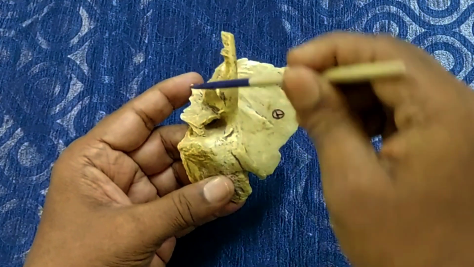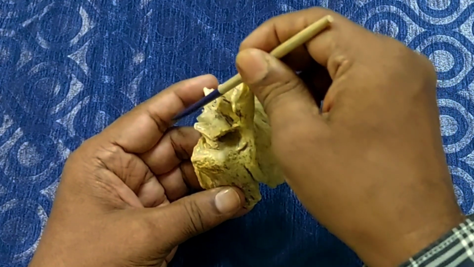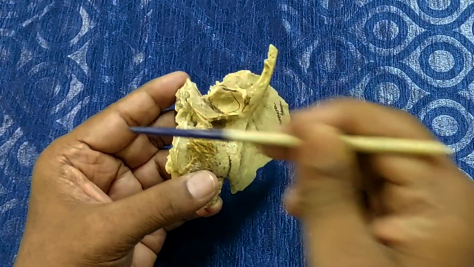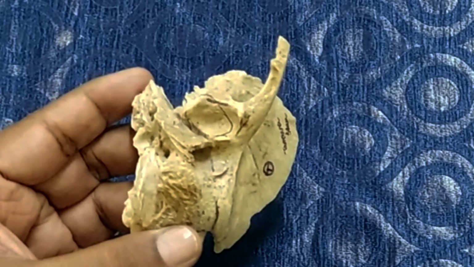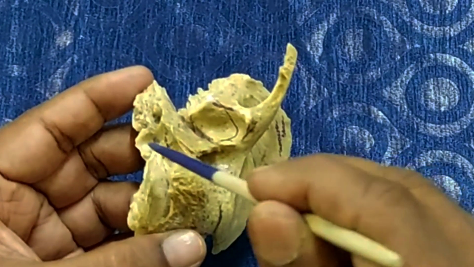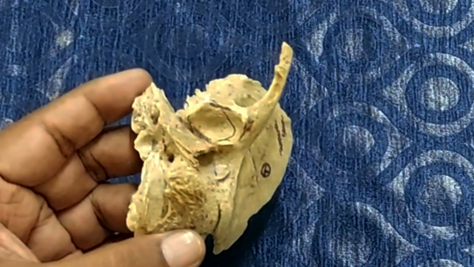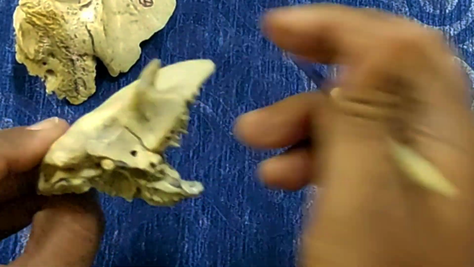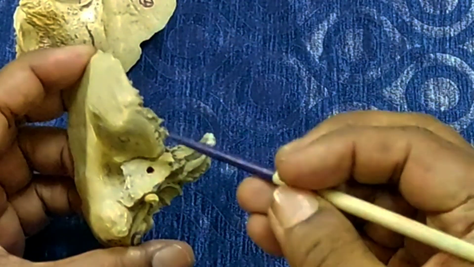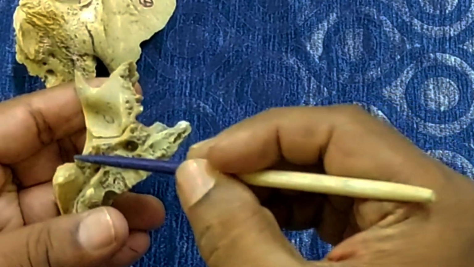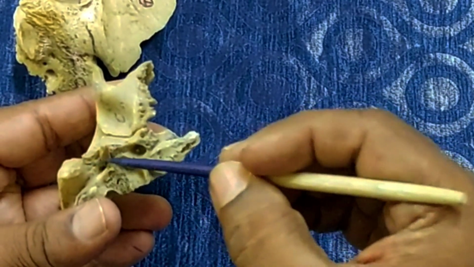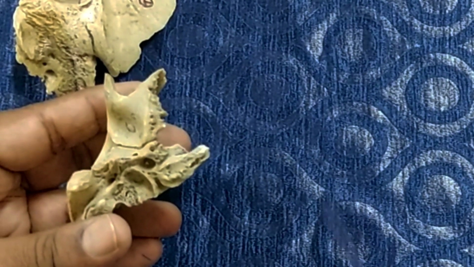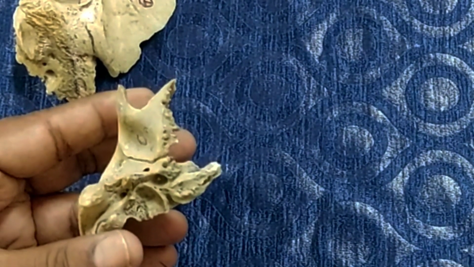Then come to the inferior border. This border is thin and sharp. It encroaches on the inferior surface of the petrous part of the temporal bone, and here it splits to enclose the styloid process. You see this bone, this inferior border splits here to enclose the proximal part of the styloid process, and the proximal part of the styloid process is called the tympanohyal part.